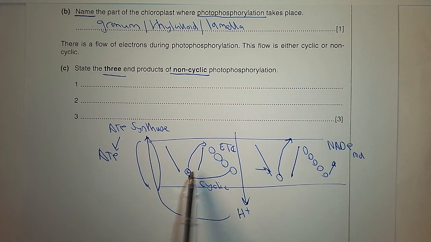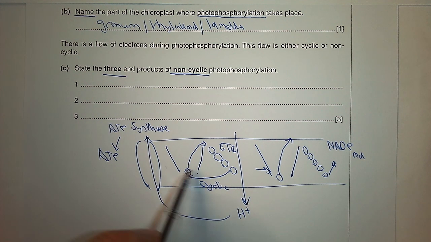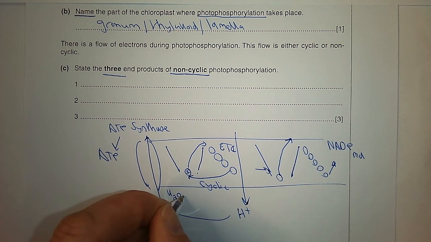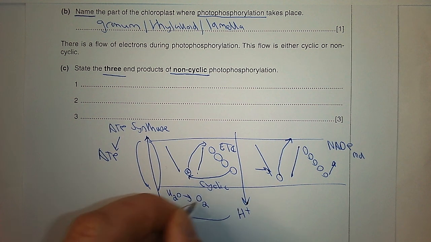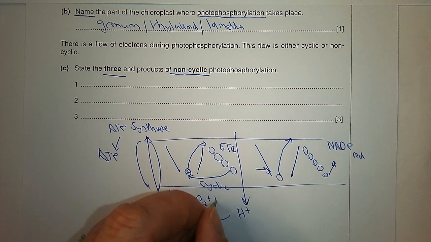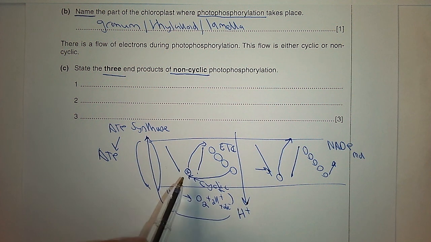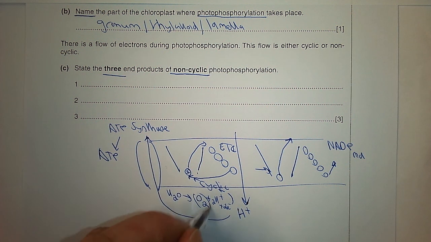Obviously, if this is non-cyclic, these electrons that have been lost in the first photosystem need to be replaced, and that's replaced by the photolysis of water. And a product of that, a waste product, is oxygen. We also get 2 H pluses and 2 electrons, and the electrons replace the electrons from the photosystem, and we have oxygen produced as a byproduct.